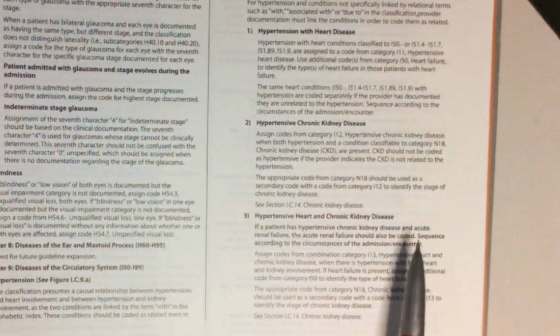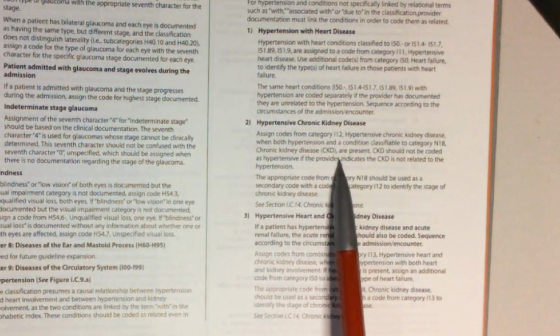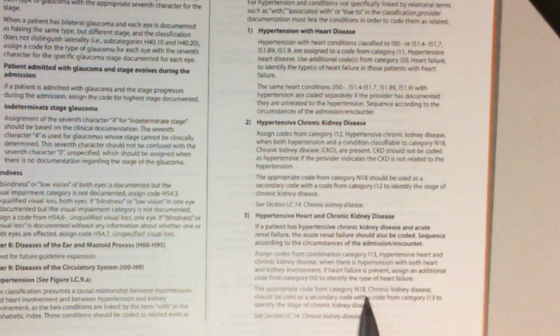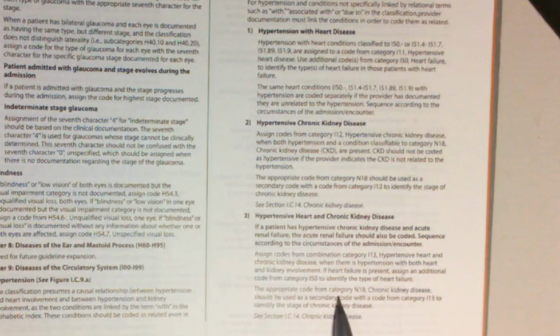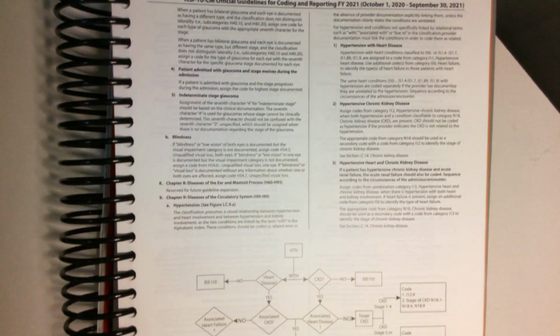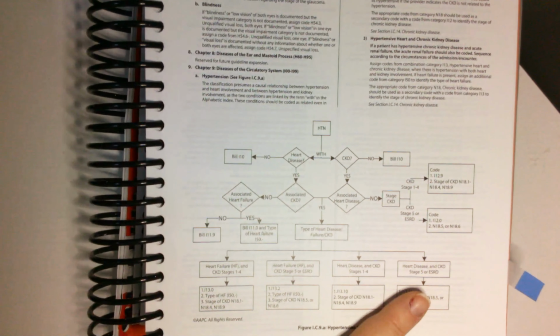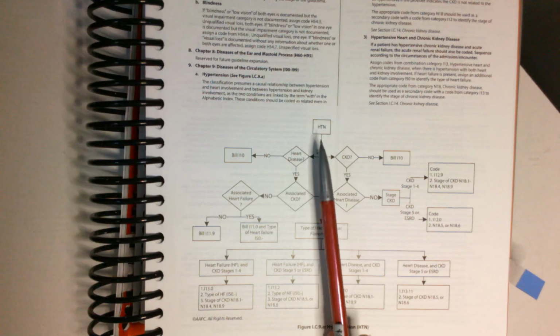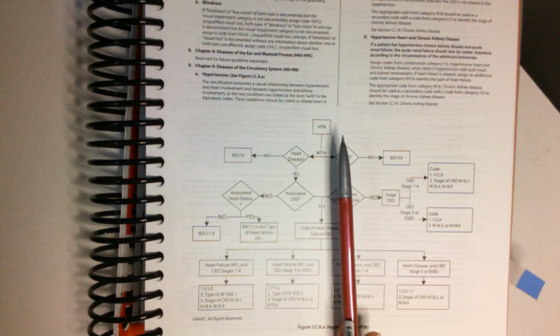Now we would still use the code to identify the type of heart disease and the stage of the chronic kidney disease. You can see that when you look up those codes in the tabular list. So it says here too in the guidelines that you would want to make sure you use that N18 code to identify the type of heart disease. The other thing I want to mention is if you have the AAPC edition of the ICD-10-CM manual, they do have a diagram here that you can utilize.